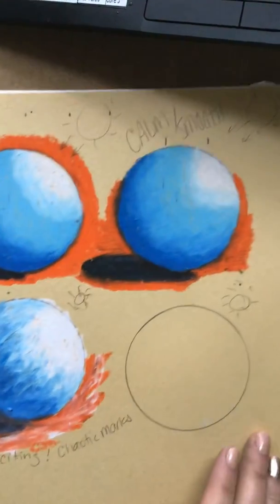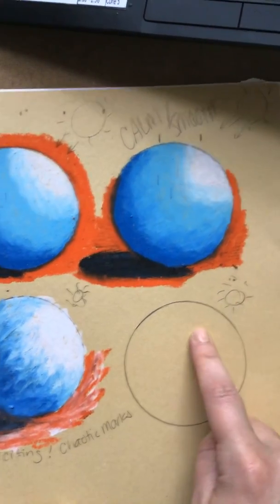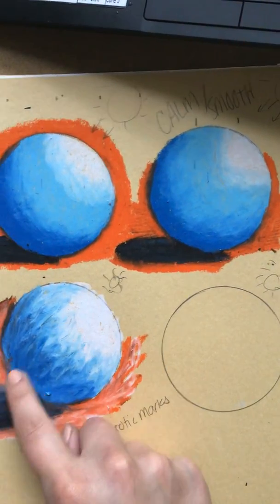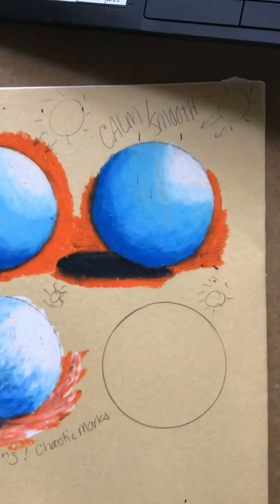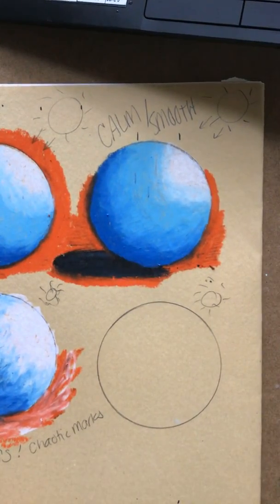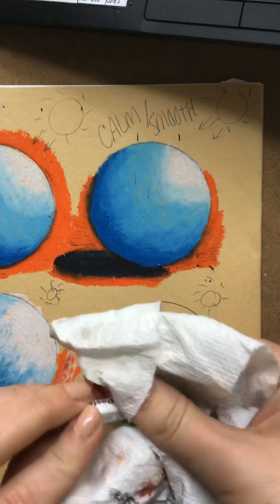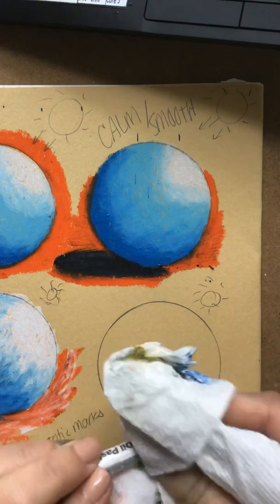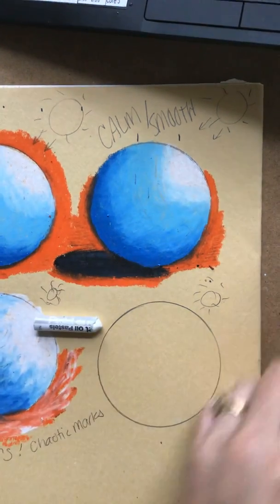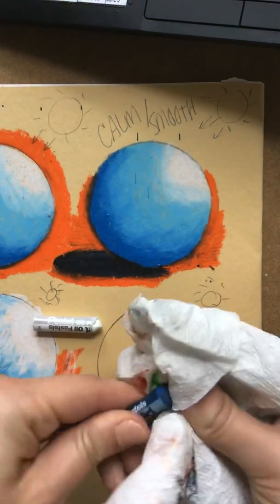So I have a nice sphere. I have my sunshine up here to show where my highlight will be compared to my shadow and cast shadow. And I'm ready to go. Stick with the same three colors. So I have these three here. Okay, I want to make sure that I have a clean set of pastels so that my areas will stay that color, especially the white. Okay. Clean, clean, clean.